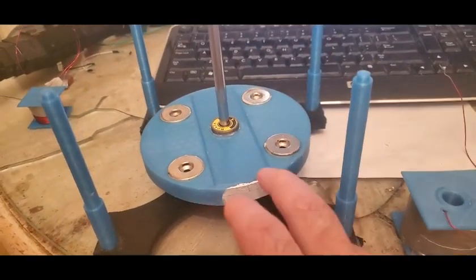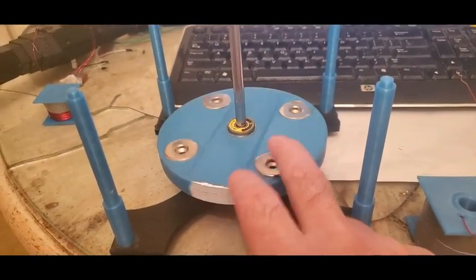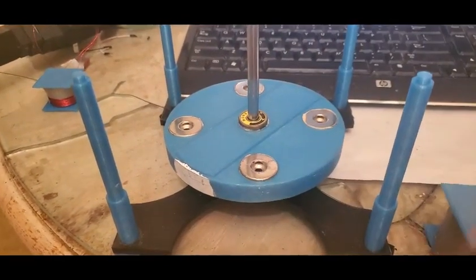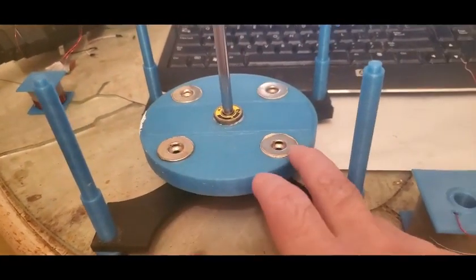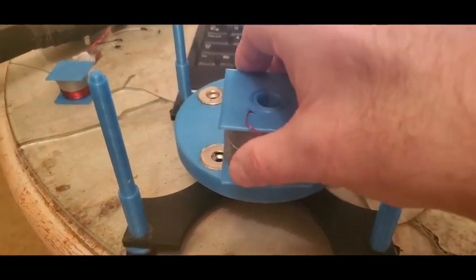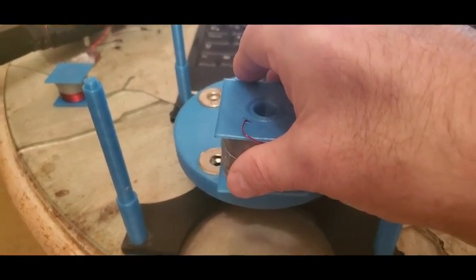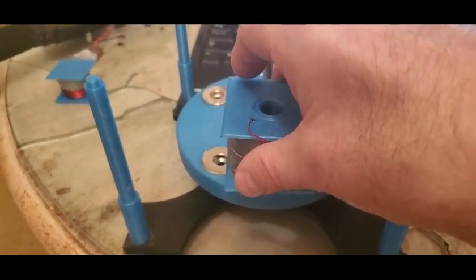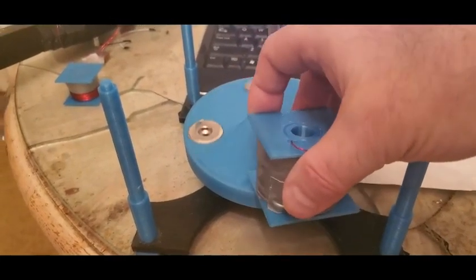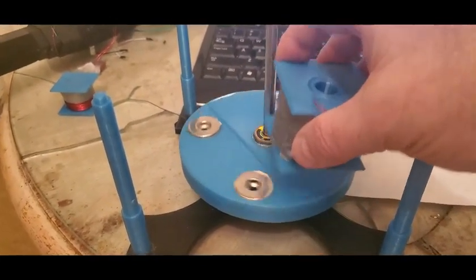Let's say it's in repulsion, so it pushes the magnet away. And then you want to push the next magnet away. So you put the same polarity of current into the coil.